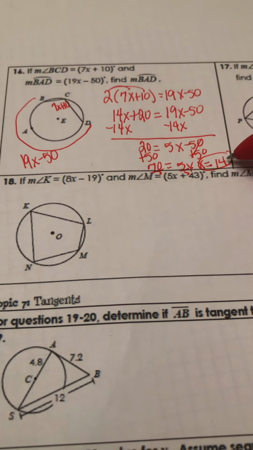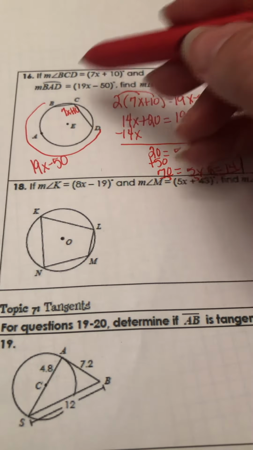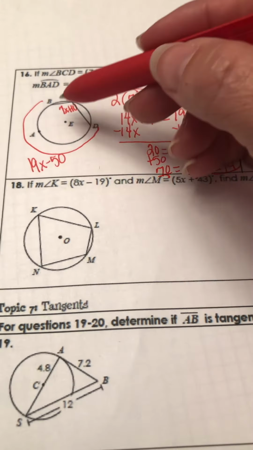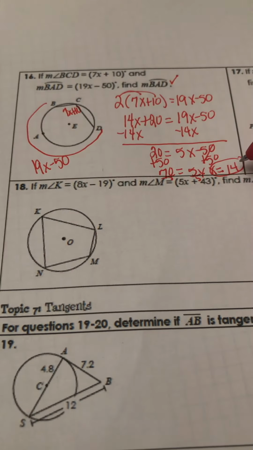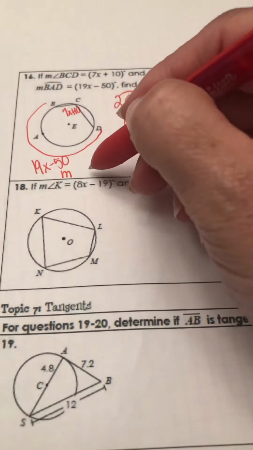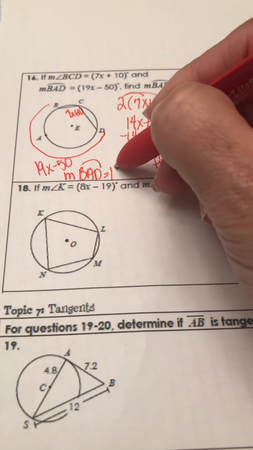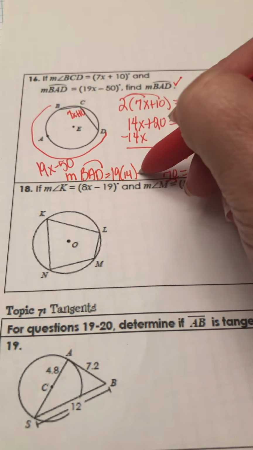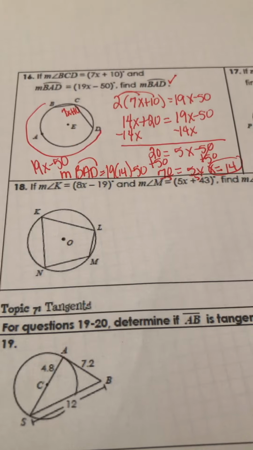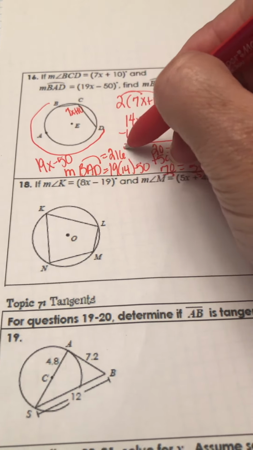But we're not asked to solve for x. We're asked to find the measure of arc BAD. So we're going to plug in x equals 14 right here. So the measure of arc BAD is equal to 19 times x minus 50, okay, which is going to give us 216 degrees.